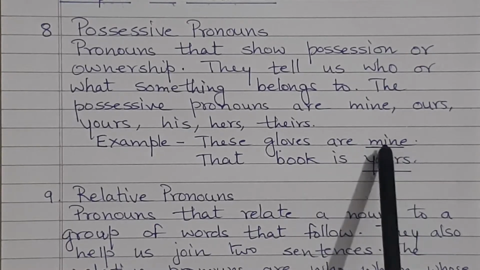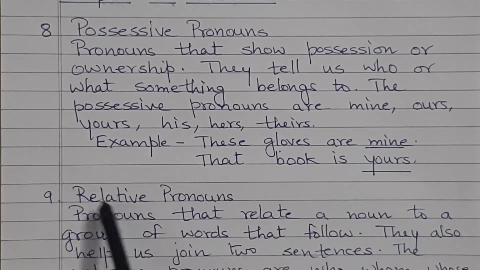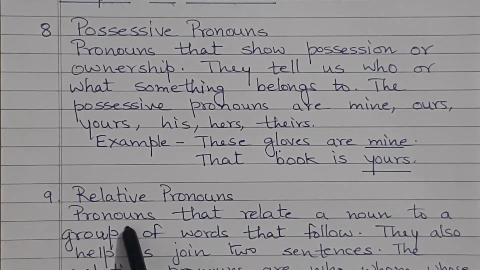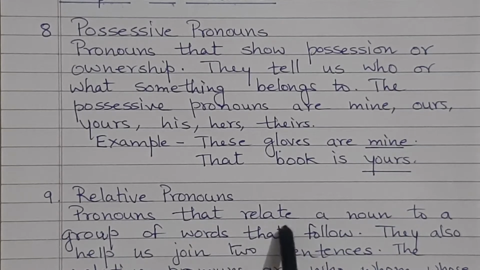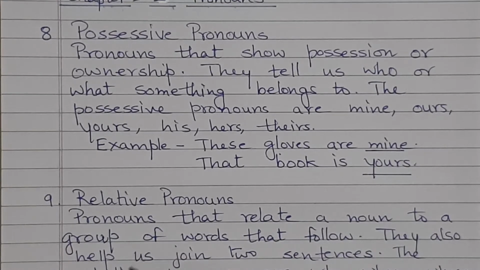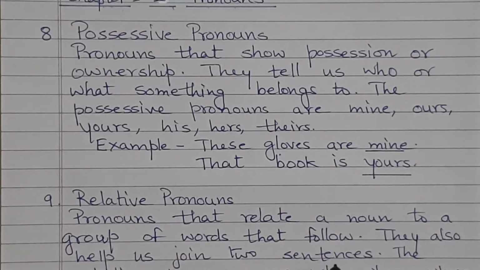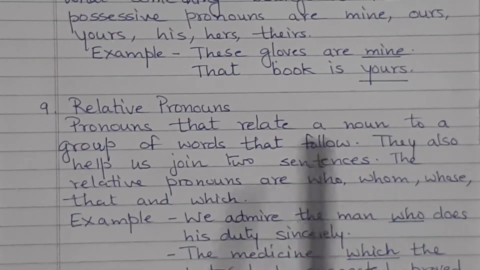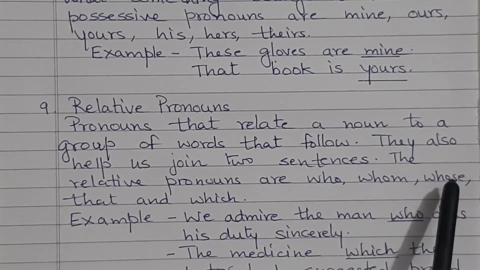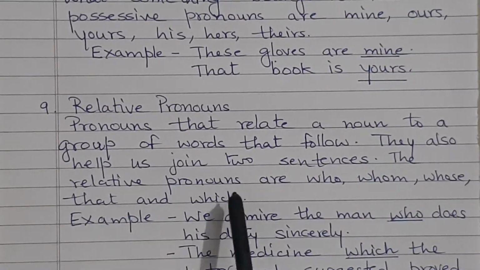So now number 9, relative pronouns. Pronouns that relate a noun to a group of words that follow. They also help us join two sentences. The relative pronouns are who, whom, whose, that, and which.